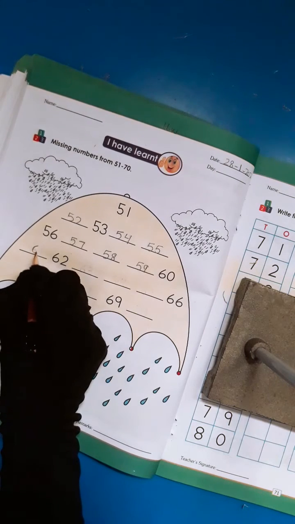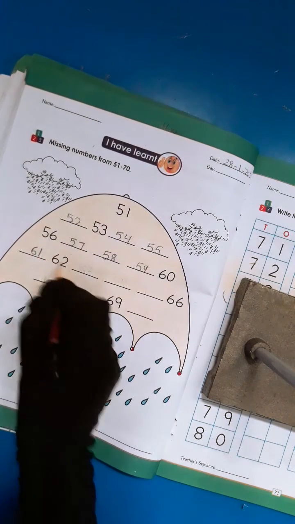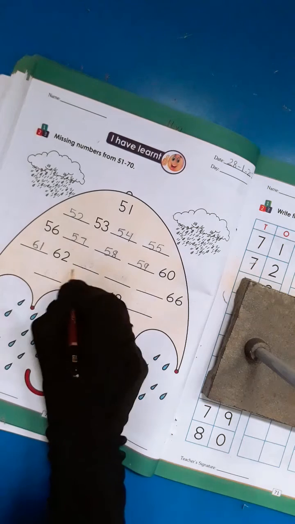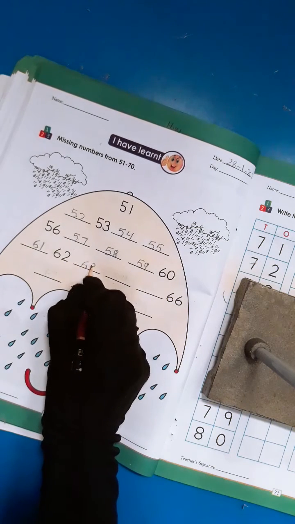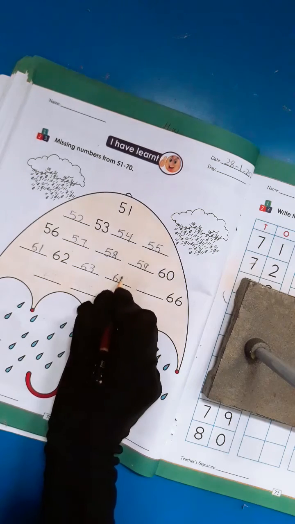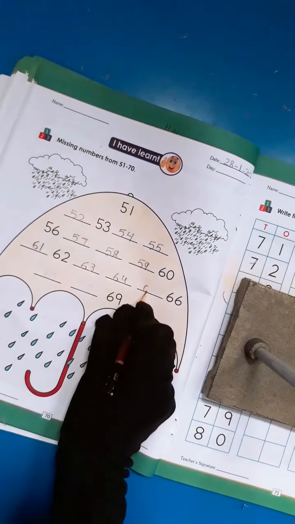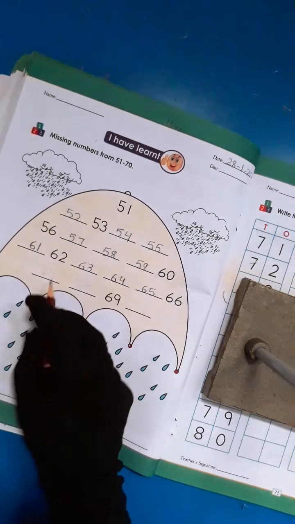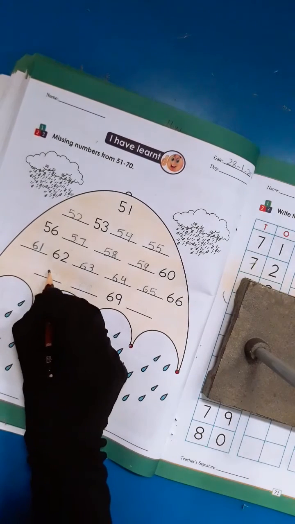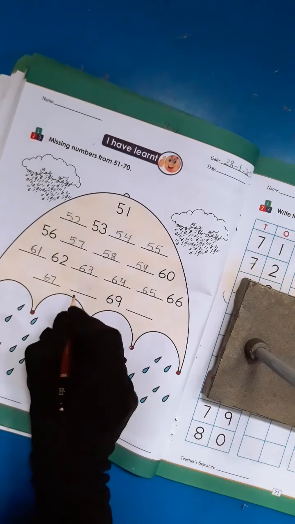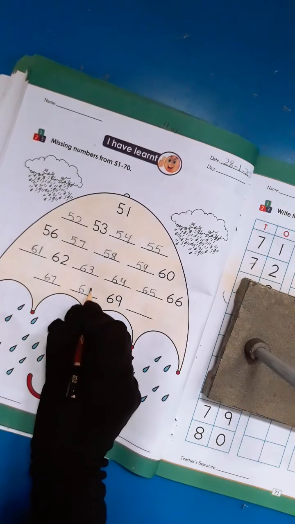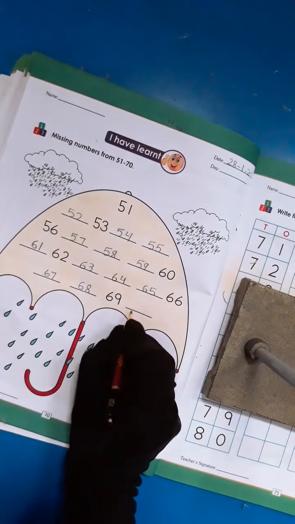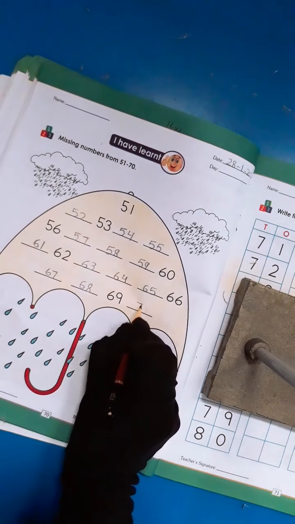Which number is missing? 61. Now we will write here number 61, 62. Which numbers are missing? What comes after 62? 63, 64, 65, 66. What comes after 66? Which numbers are missing? 67, 68, 69. What comes after 69? Which number is missing? 70. Now we'll write here number 70.